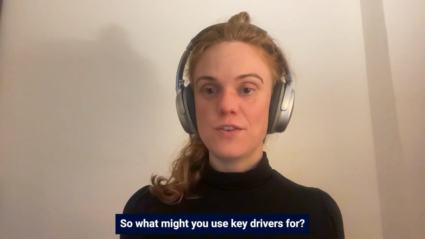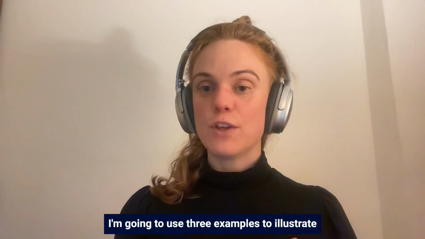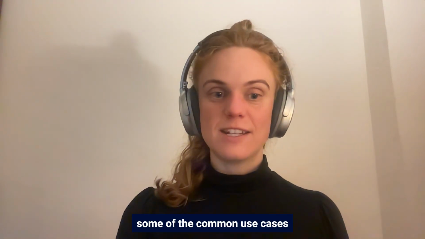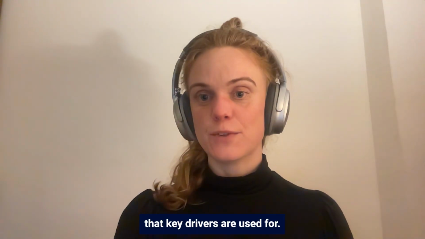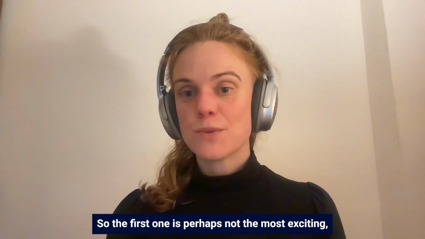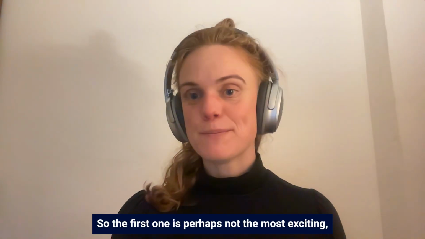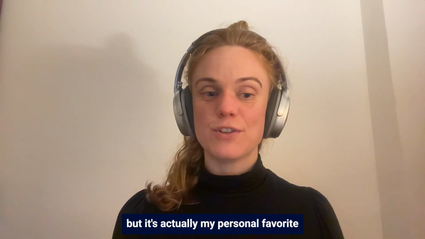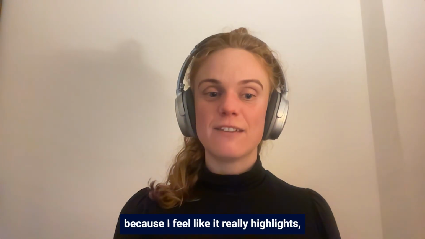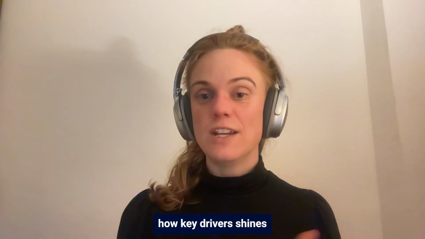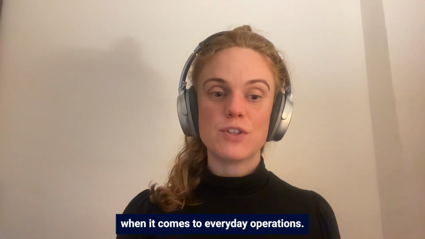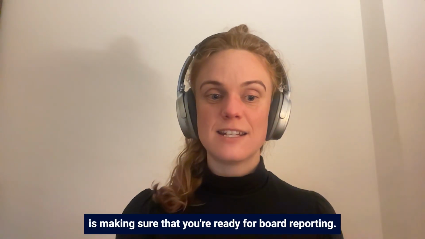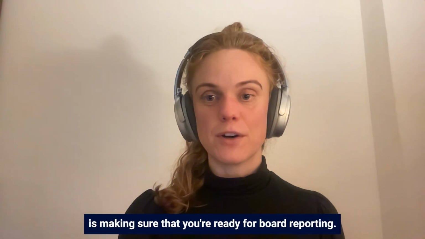So what might you use key drivers for? I'm going to use 3 examples to illustrate some of the common use cases that key drivers are used for. So the first one is perhaps not the most exciting, or some people might not find it exciting, but it's actually my personal favorite because I feel like it really highlights how key drivers shines when it comes to everyday operations. So this first use case is making sure that you're ready for board reporting.